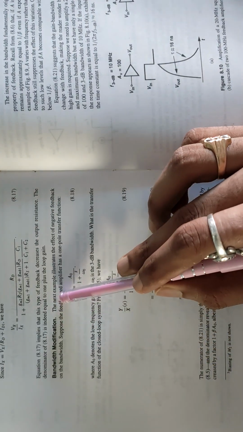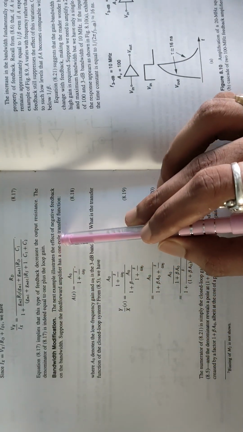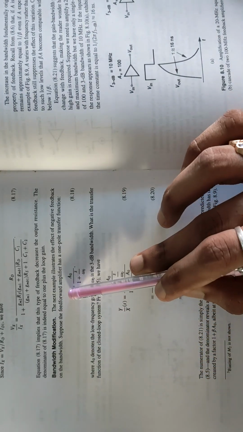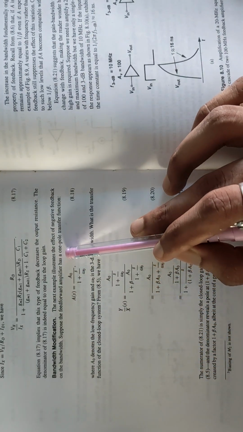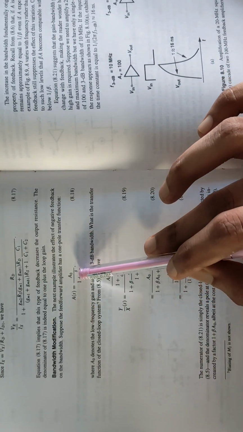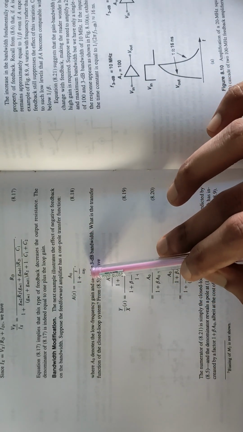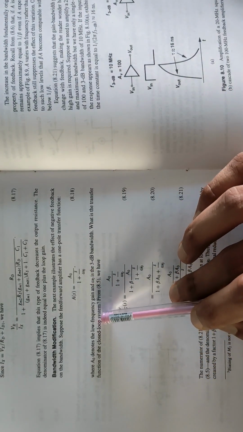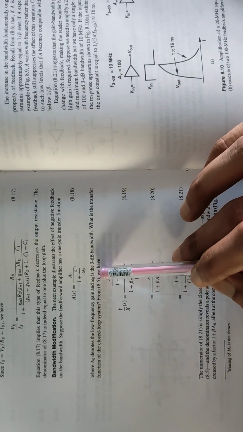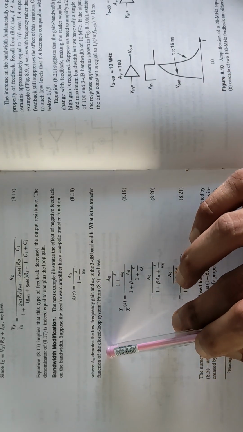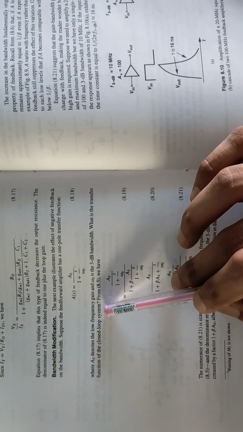Bandwidth modulation. The next example illustrates the effect of negative feedback on the bandwidth. Suppose the feed-forward amplifier has a one-pole transfer function A(s) = A0 / (1 + s/ω0), where A0 denotes the low frequency gain and ω0 is the 3 dB bandwidth. What is the transfer function of the closed loop system?